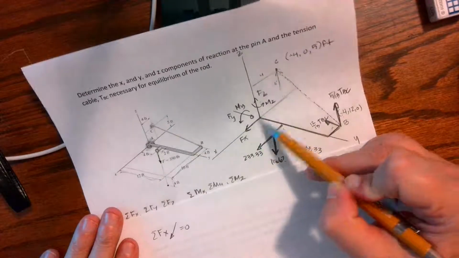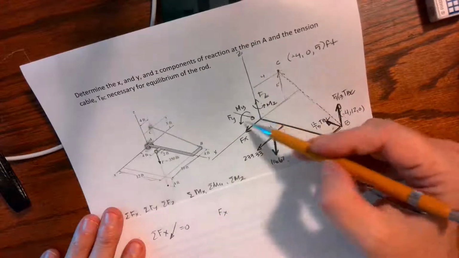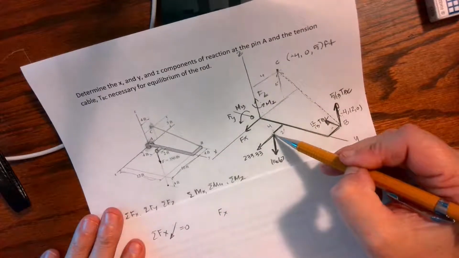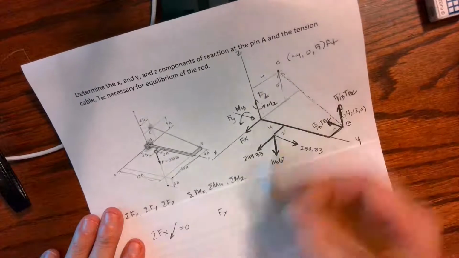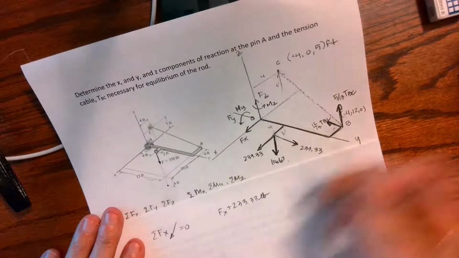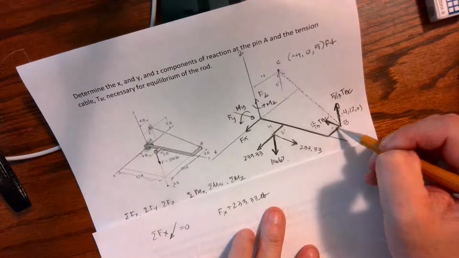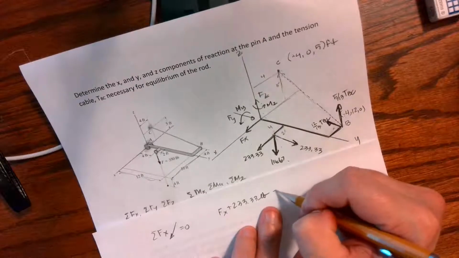Fx does indeed develop a force, positive Fx. We're going to come around here. My force vector has a positive 233.33 pounds. My tension cable does not have an x component. That's kind of lucky for us.